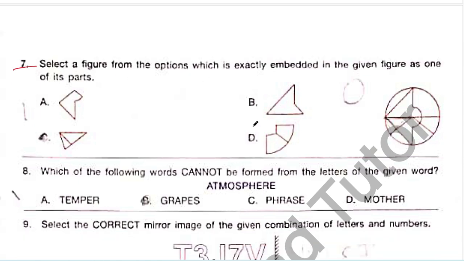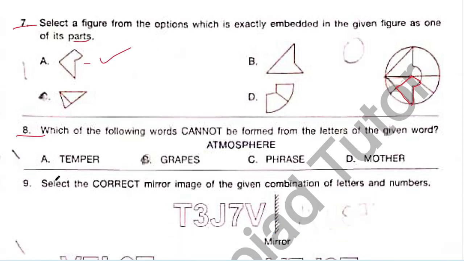Then the 7th question is select a figure from the options which is exactly embedded in the given figure as one of its parts. So we have to find which of these A, B, C, D is exactly embedded here. So if we can check here, this particular part here, and like this. So this is A here, which is exactly embedded. So we should select this.